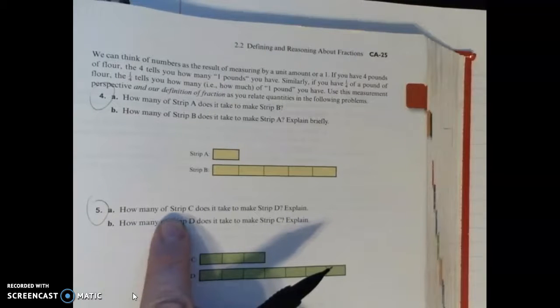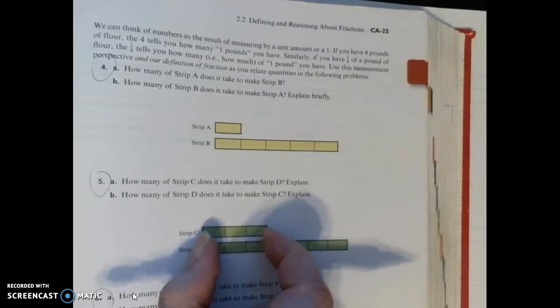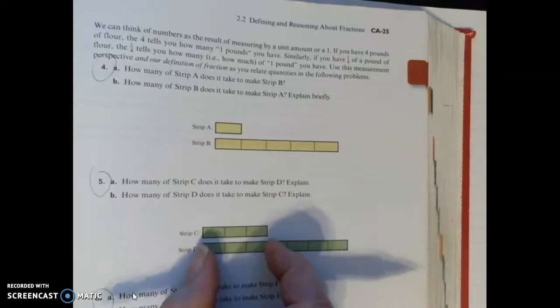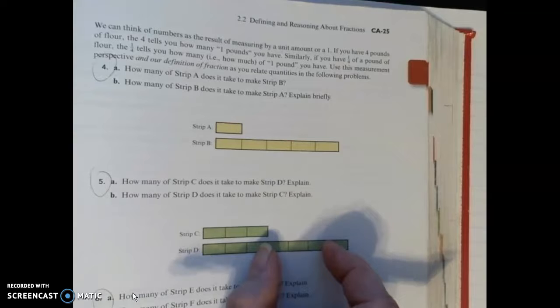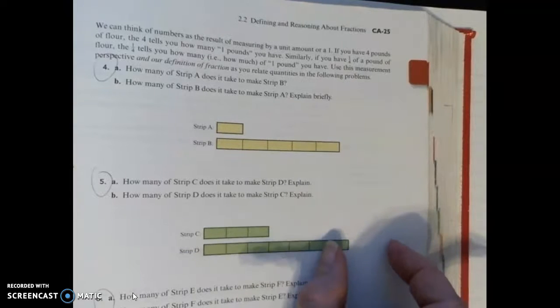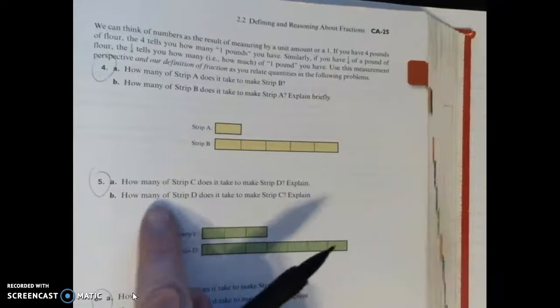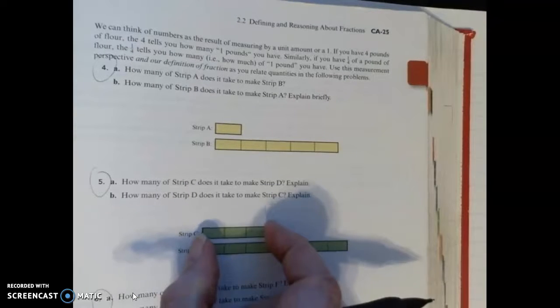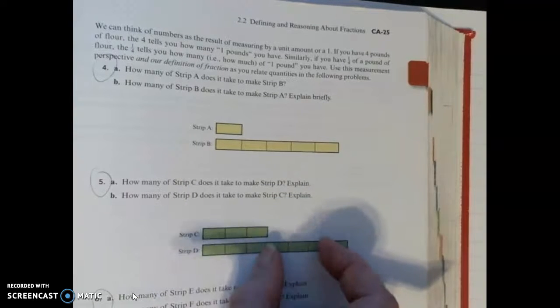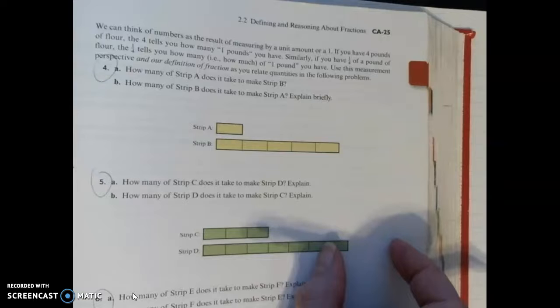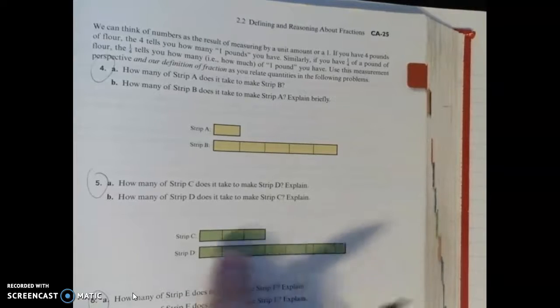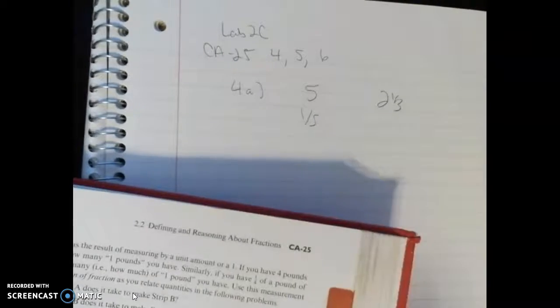How many of C does it take to make D? All right, well, C is not enough, so I need more than C. Okay, so I need C once. I need C twice, and then I need a part of C. So how many of strip C does it take to make D? Well, I would need 1 of it, 2 of it, and then do you see how I would need 1/3 of it? Because I only need 1 more extra, so I need all of it again, and then 1/3 of it because I only need 1 extra strip. So that would be 2 and 1/3.